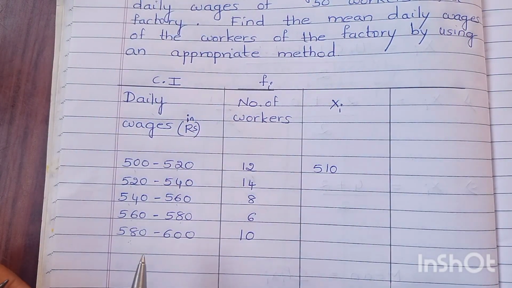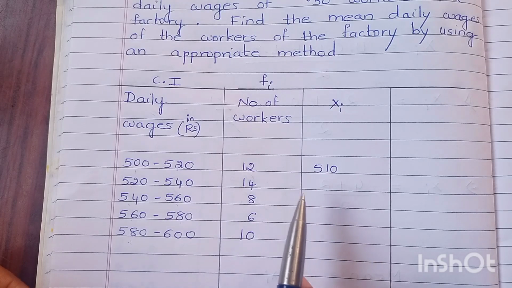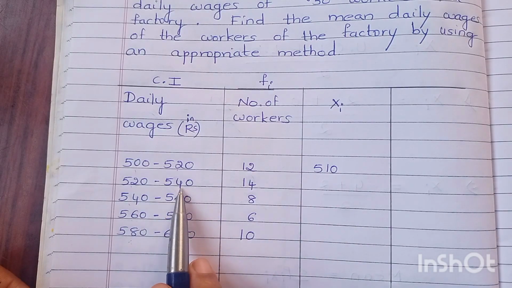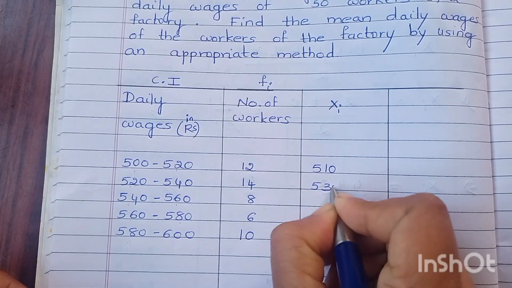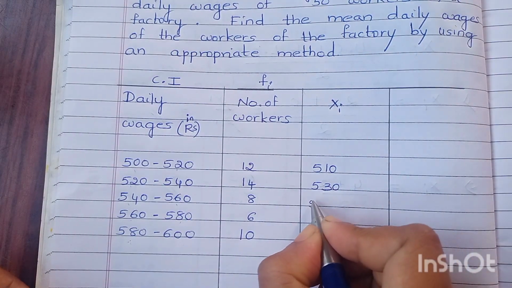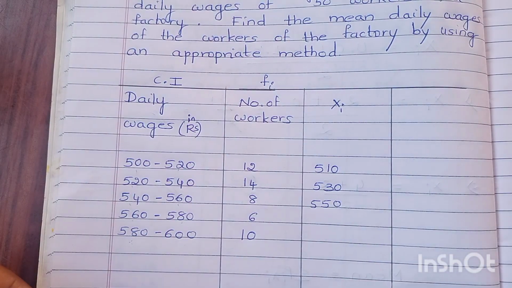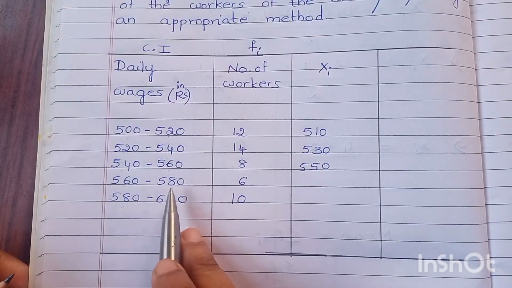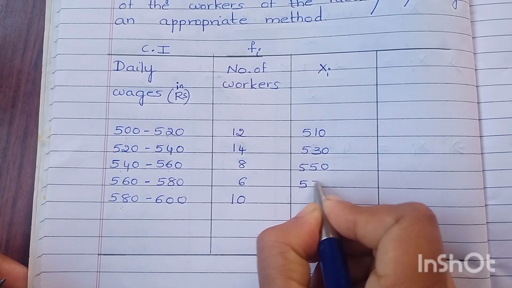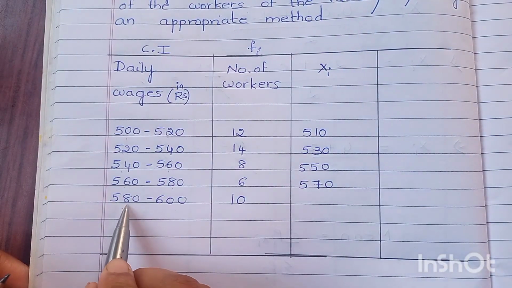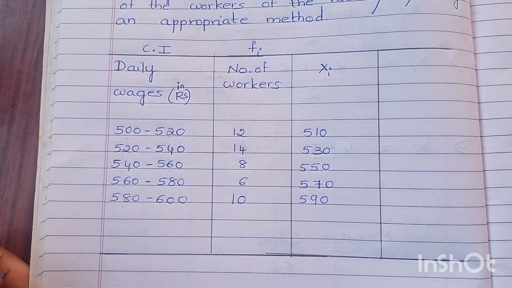510. In the same way you have to do by using the formula, but I will write directly, okay? Say 520 and 540, the middle number is 530. 540 and 560, therefore the xi is 550. 560 and 580, that is 570. 580 and 600, that is 590.